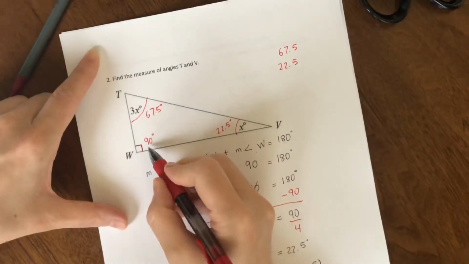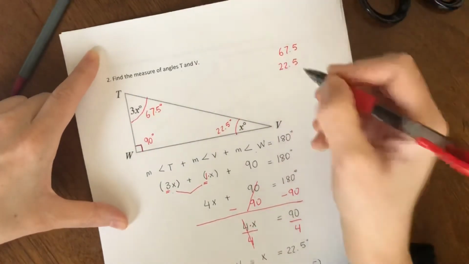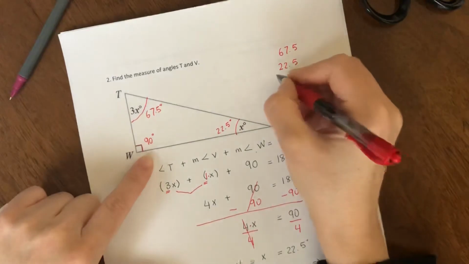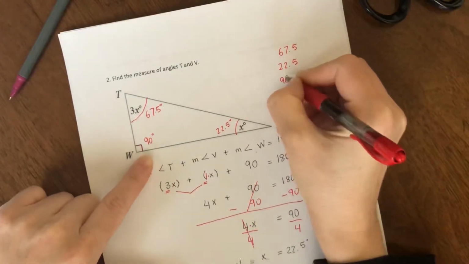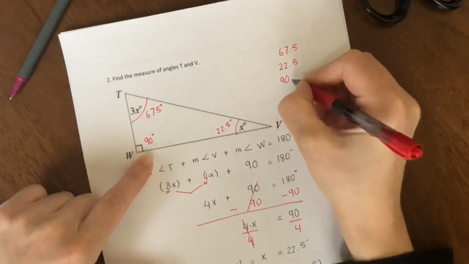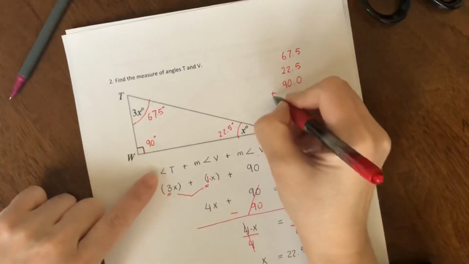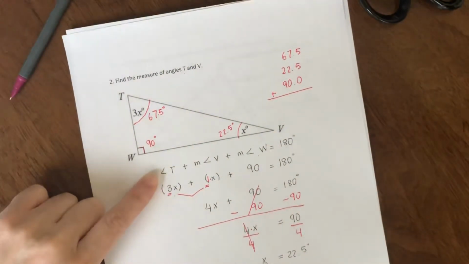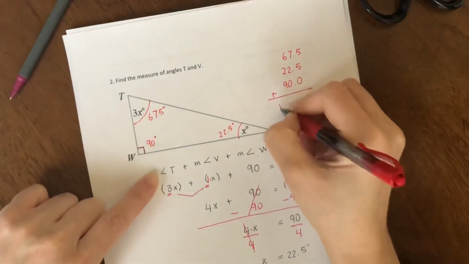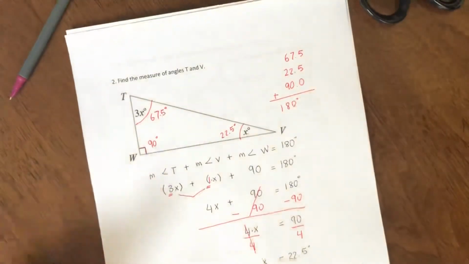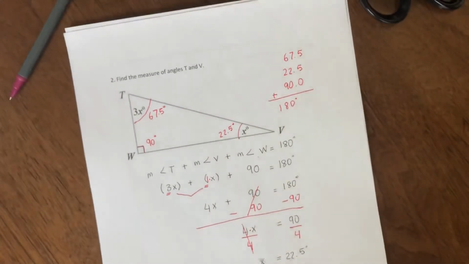Remember, this is a whole number and these are decimals, so we have to put whole parts on the line, and it's 0.0. So you can add the numbers, and it's going to be 180 degrees, which verifies the sum of the interior angles of a triangle theorem, right?